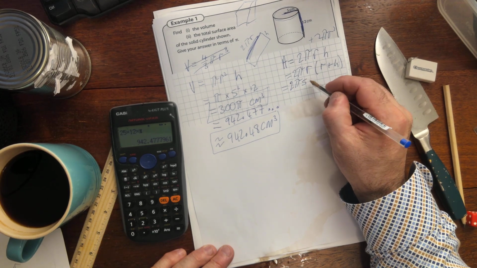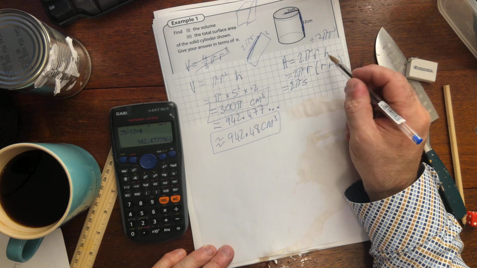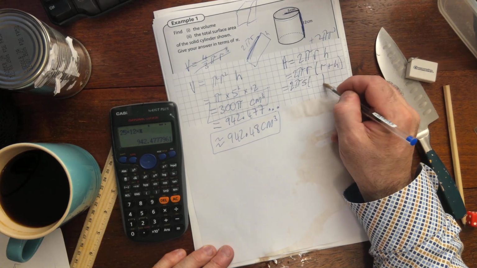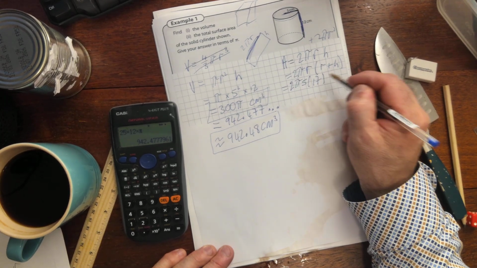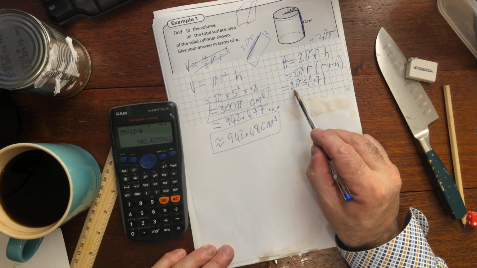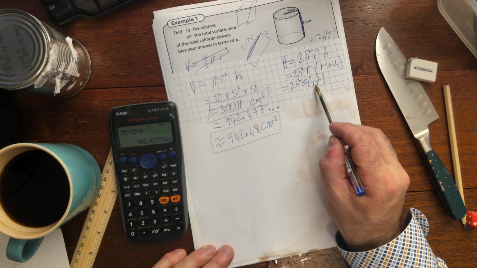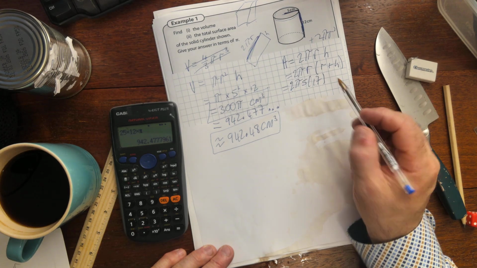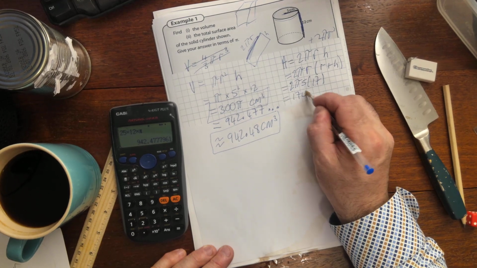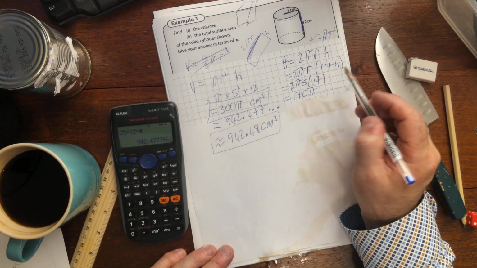I'm just going to leave it. I know I'll have to be careful with the calculator, and then I'm going to write in brackets here 5 and 12 is 17. Now when it comes to the calculator, of course, what I have is 10 times 17 is 170, so I can do that straight away. 170 pi.